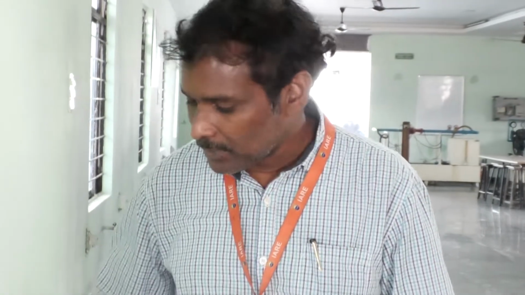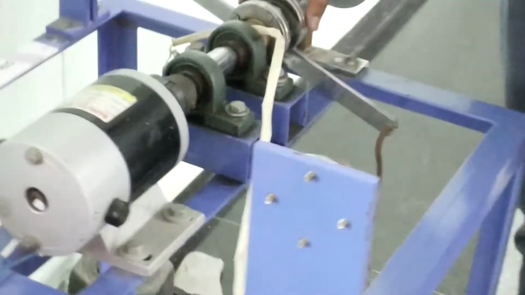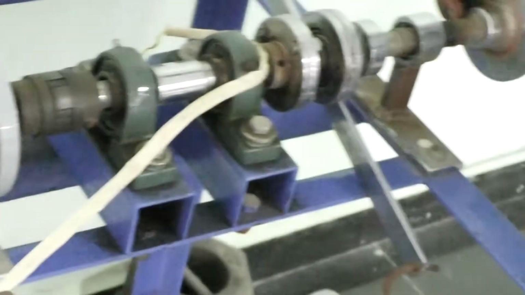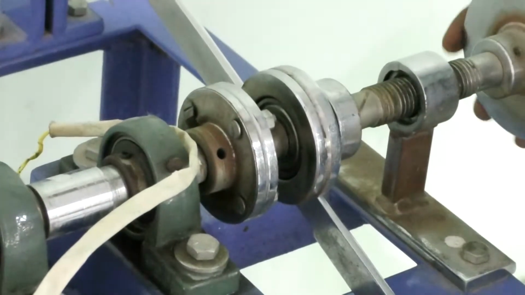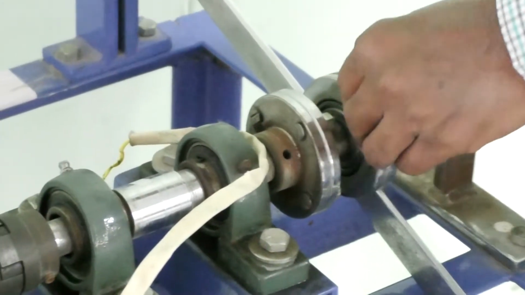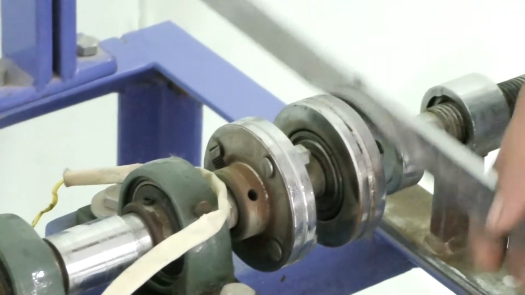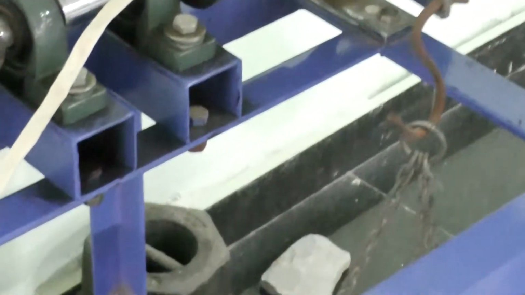This setup is called ball bearing testing. See here the attached system, this is the ball bearing in this arrangement. With the help of this spindle screw, you can tighten this bearing arrangement, and then one lever is given here. This lever is used to apply the load on the bearing. The bearing is fitted in this slot.